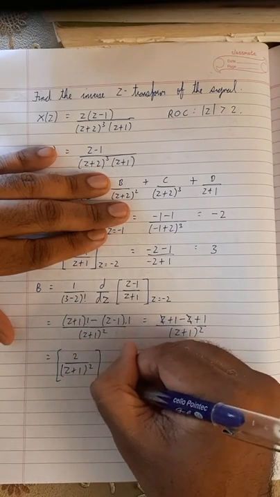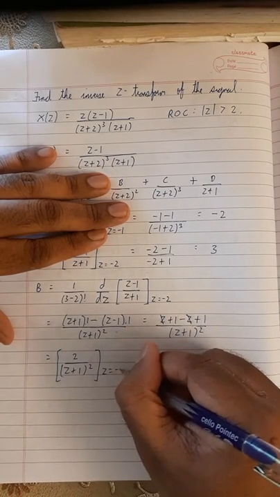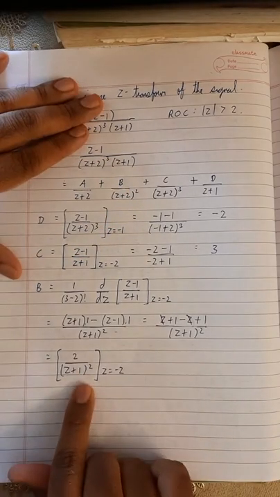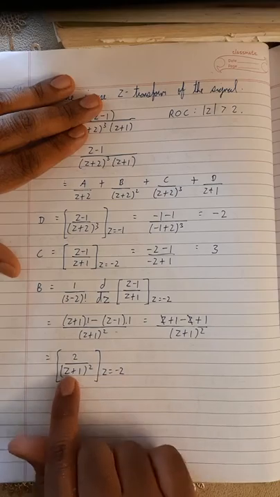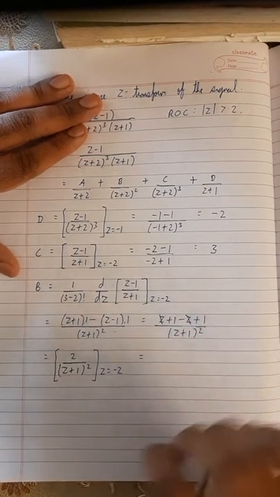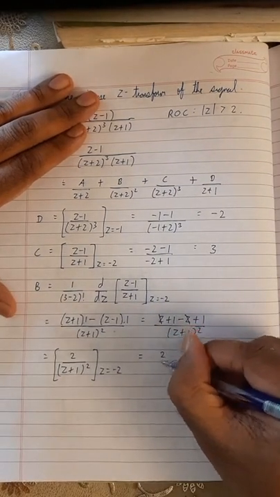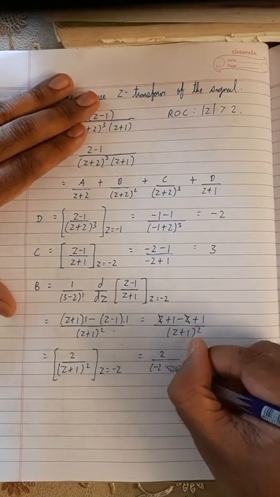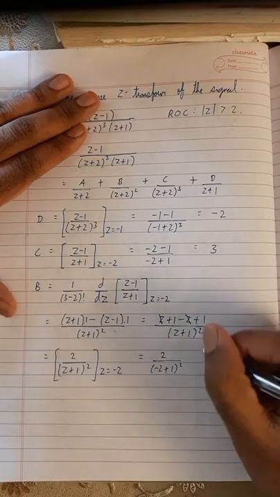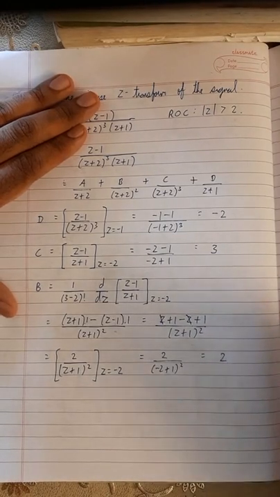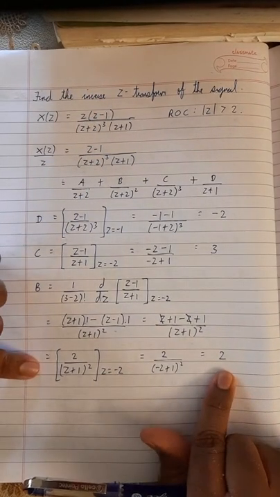Okay, and substitute the value of z as z is equal to minus 2. So this is the expression of b, and now you simply substitute z equal to minus 2. You will get 2 by (minus 2 plus 1) the whole square. So minus 2 plus 1 is minus 1, minus 1 the whole square is 1. So the value of b is 2. So now I found the value of b.